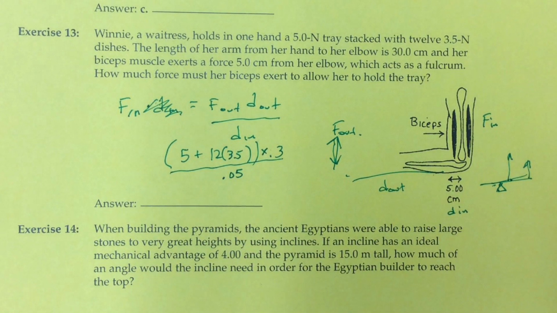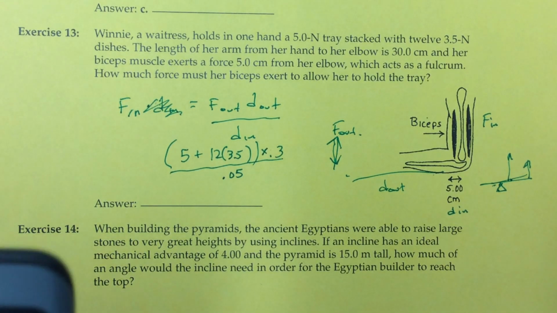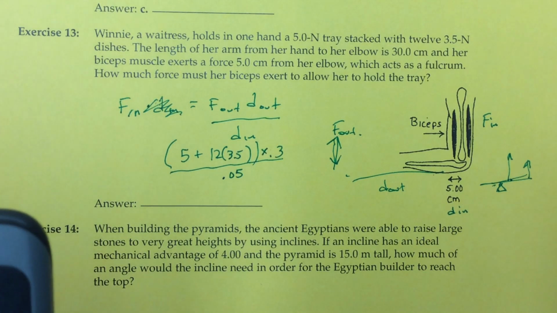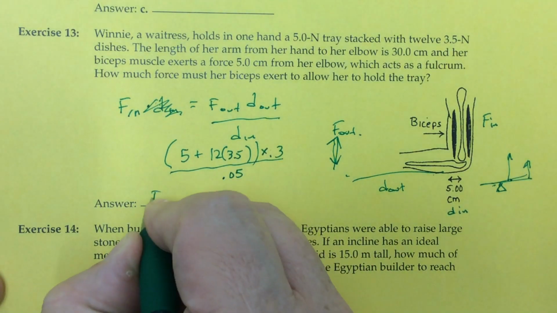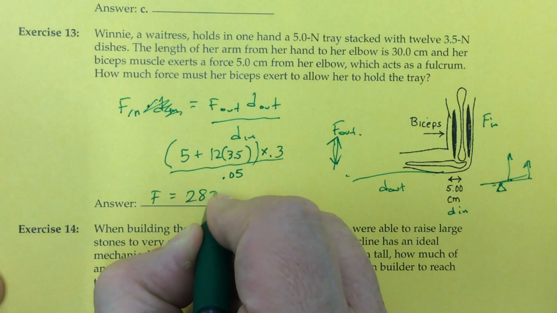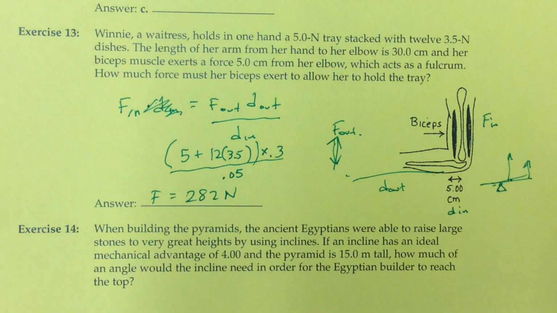So what is that? You're going to have 12 times 3.5 plus 5, times 0.3, divided by 0.05. So I get her force equals 282 newtons.